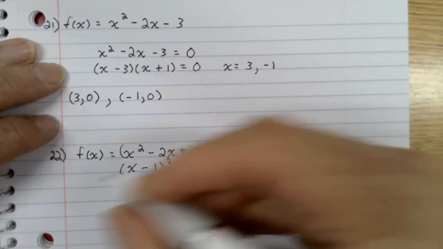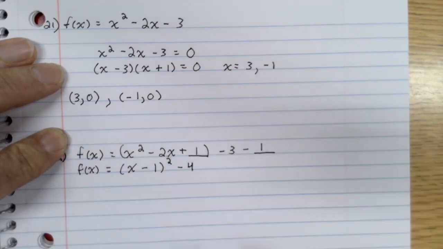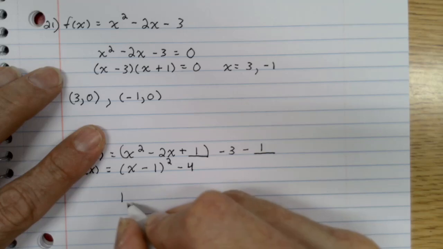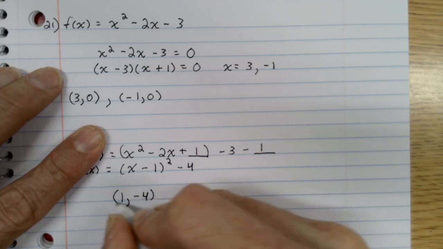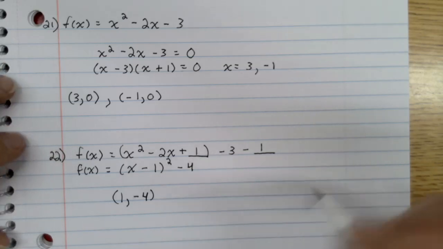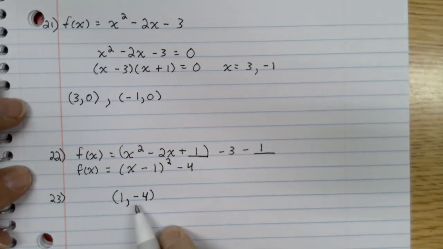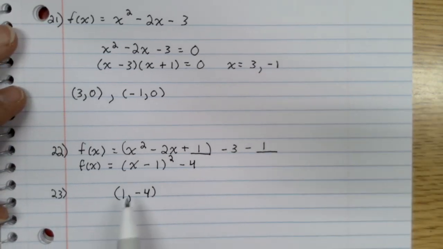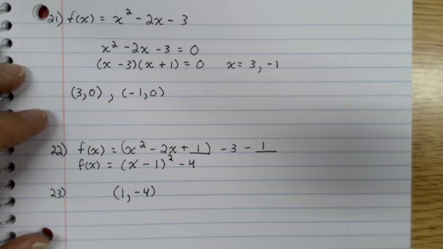So now that this is in graphing form, I can just look at this really quick and see, oh, the vertex is going to be 1, negative 4. And now if I'm asked, so that's actually 23 is asking what is the vertex. So that's going to be the vertex right there. And now to graph this would be really straightforward, because all I'd have to do is plot the vertex and plot these two zeros. I would have 3 points and be able to draw the graph.